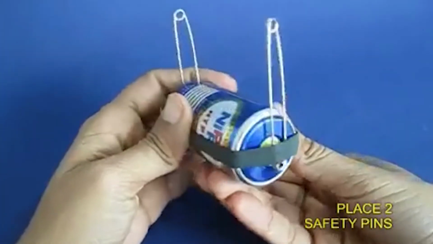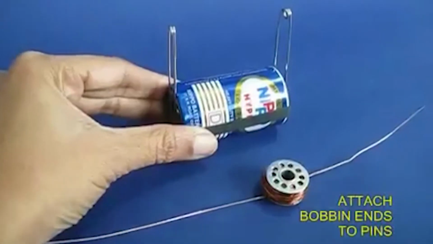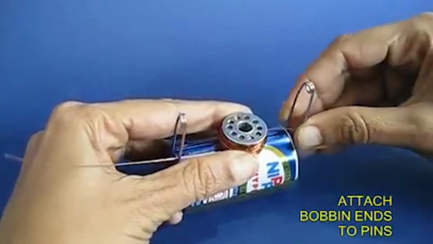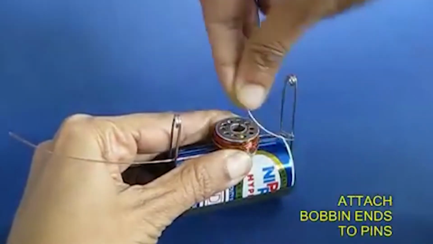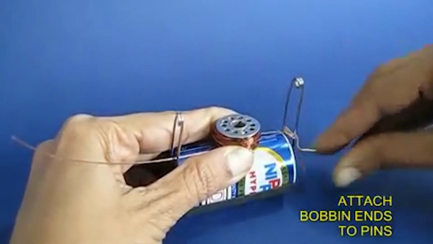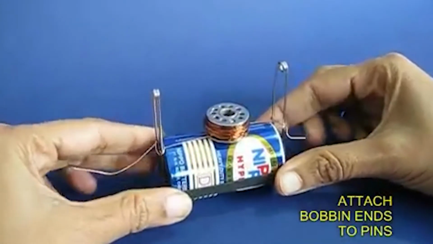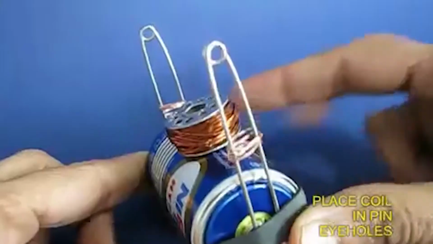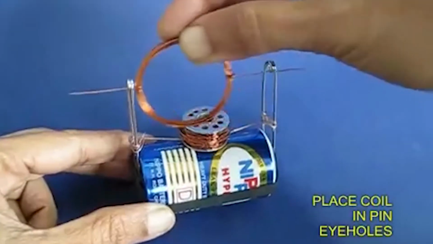Now take the bobbin with the wire wrapped upon it, place it in the middle of the battery and connect both the ends of the wire to the pins. Now current is flowing through the coil and it has become an electromagnet.